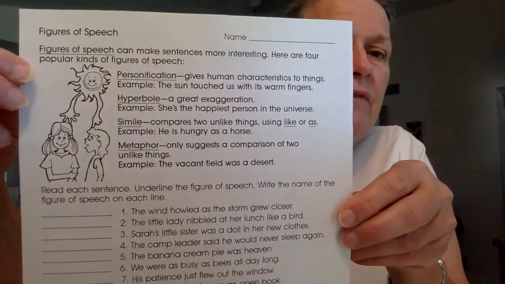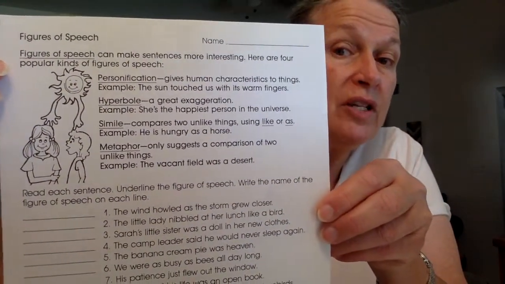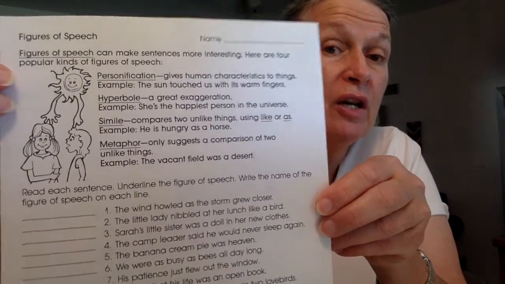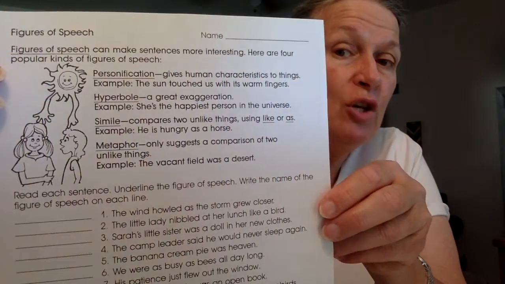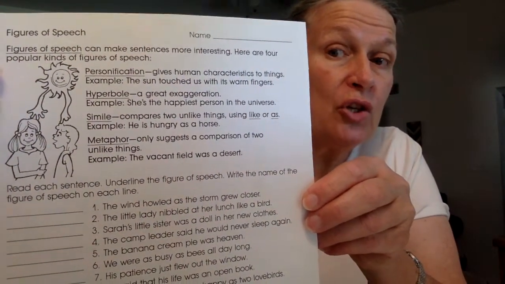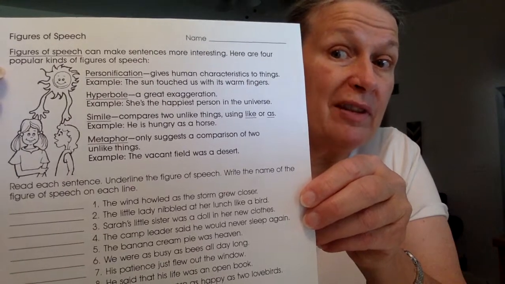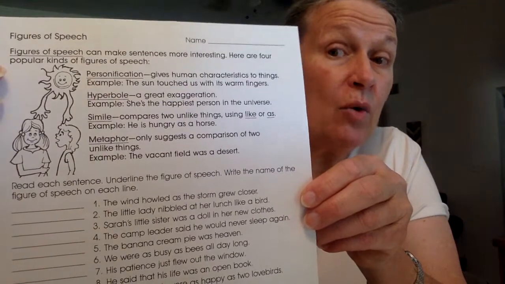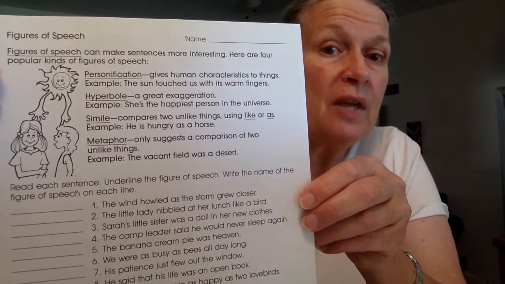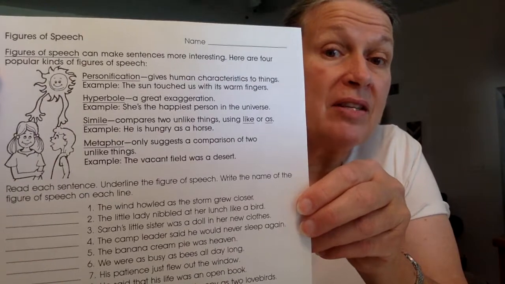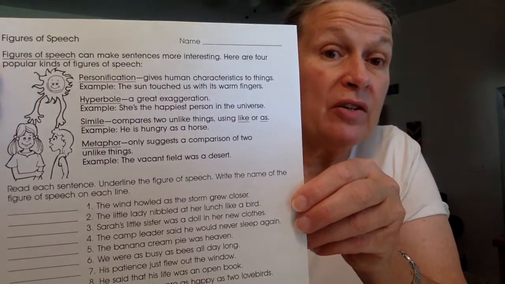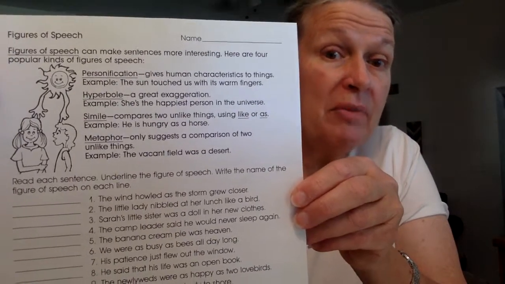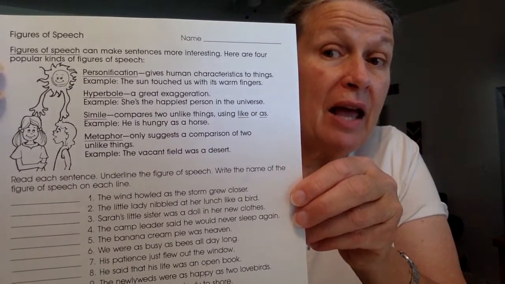So, figures of speech can make sentences more interesting. Here are the four popular kinds of figurative speech. Personification gives human characteristics to things. So you'll think about things that aren't human or have human type qualities, and then if it has those kind of qualities, then that would be personification. So the example is, the sun touched us with its warm fingers. So like in the picture, sun really doesn't have warm fingers that come out and touch you. But that's just a way that you can think about it and have a good picture in your head.